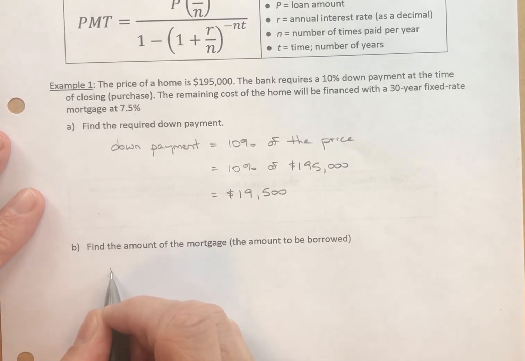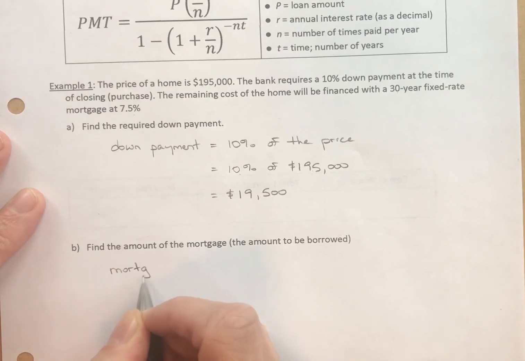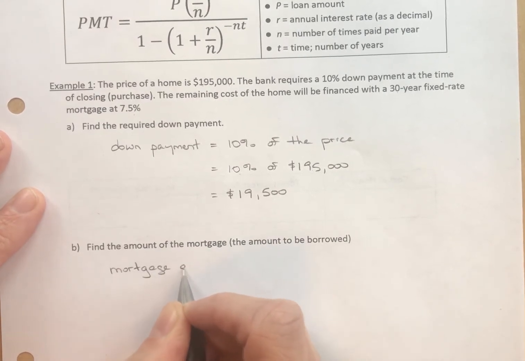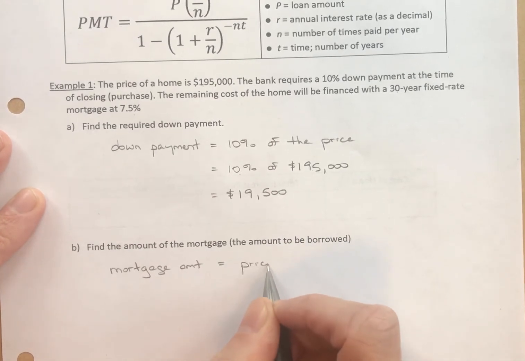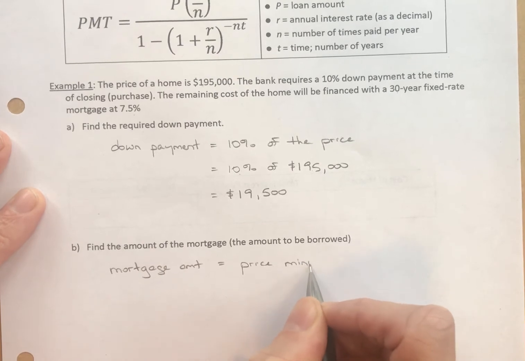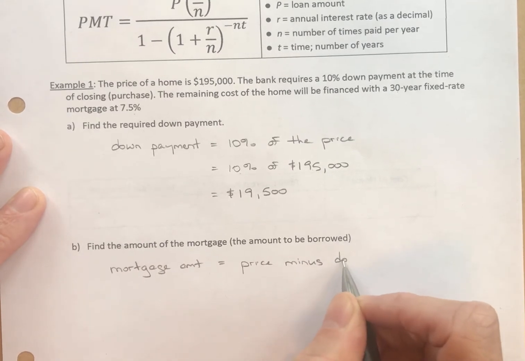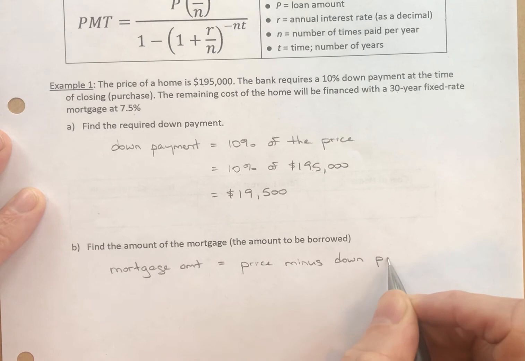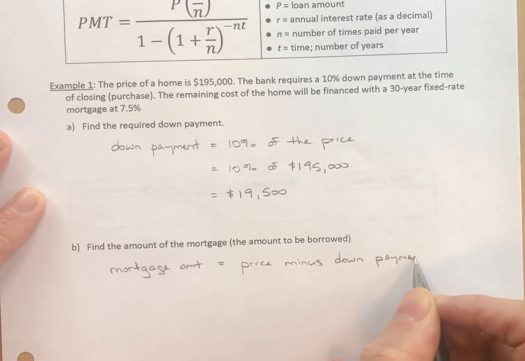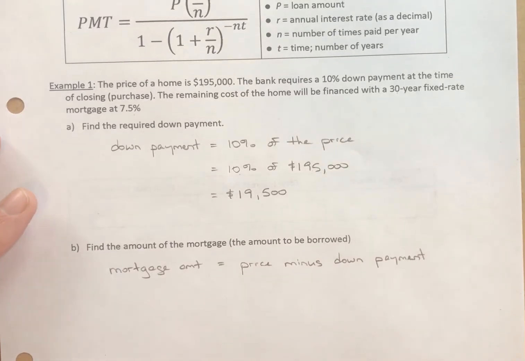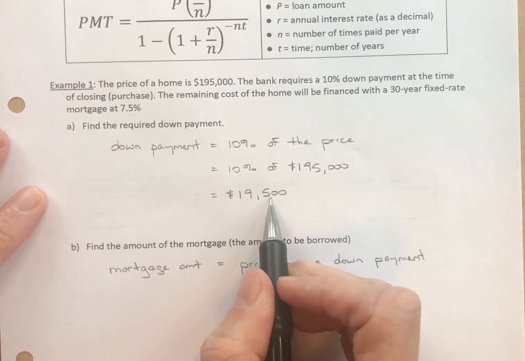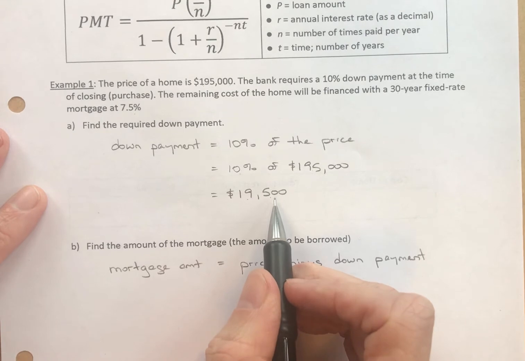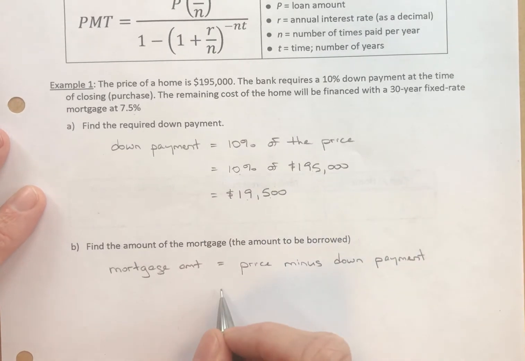Okay, so let's see here. The mortgage amount is equal to the price minus the down payment. The amount you're going to borrow is what's left, okay? You came up with $19,500. Well, you need to borrow the rest of the money from the bank in order to purchase the house.